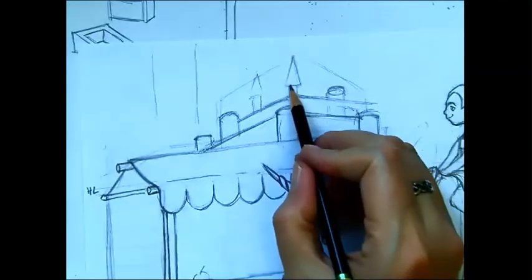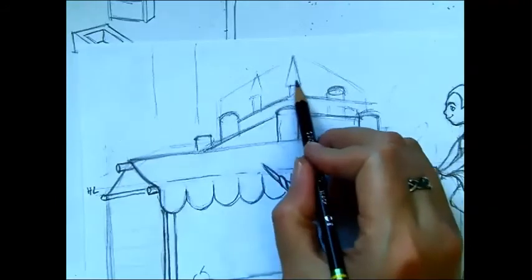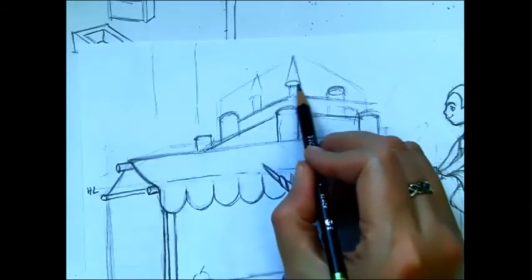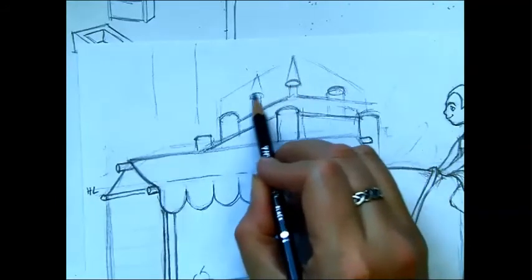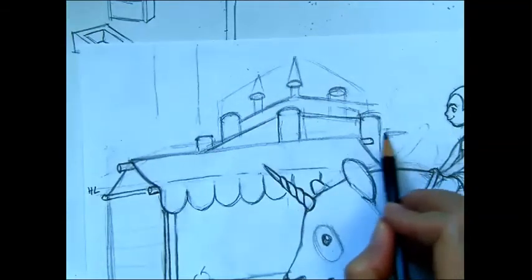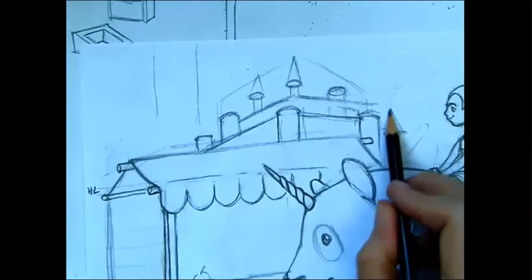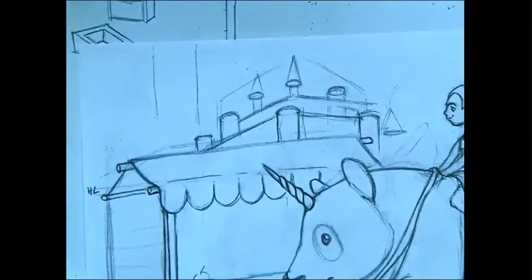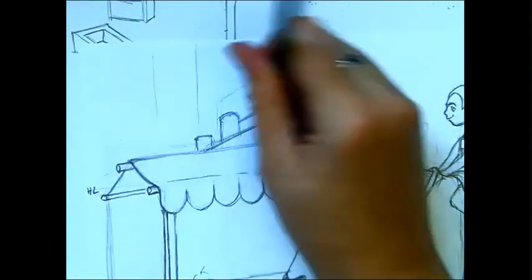Same thing with the bottom of the cones. If they're higher up, they're going to be taller ovals. If I had one way down here, it would be a flatter oval for my little upside down ice cream cone.